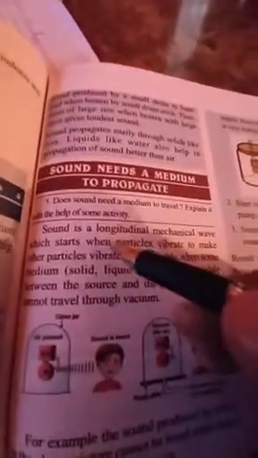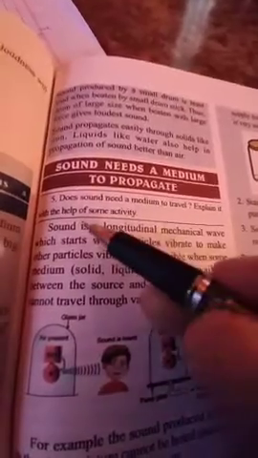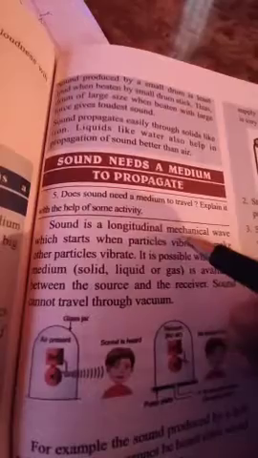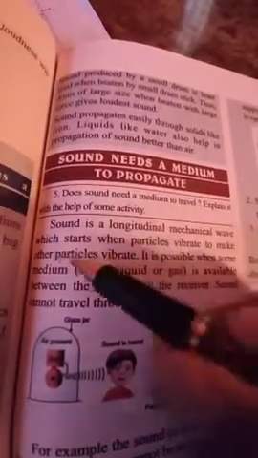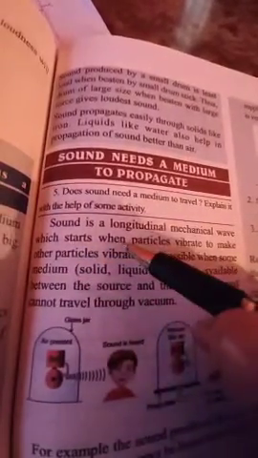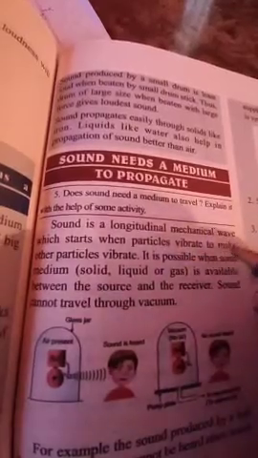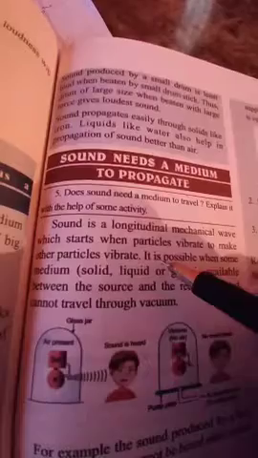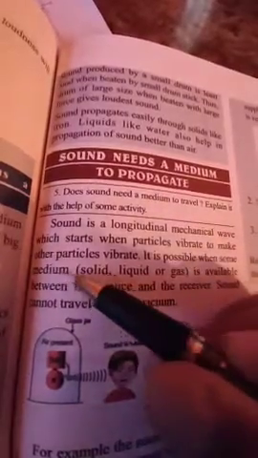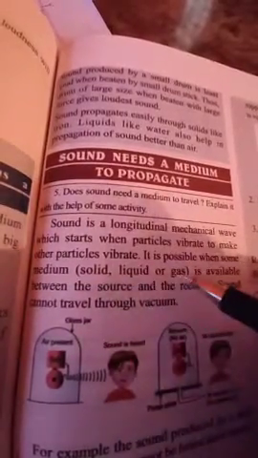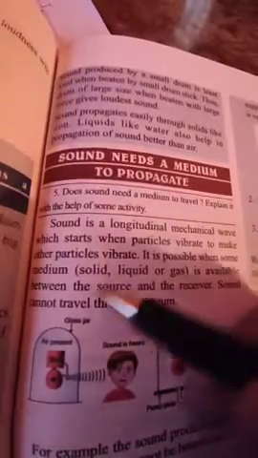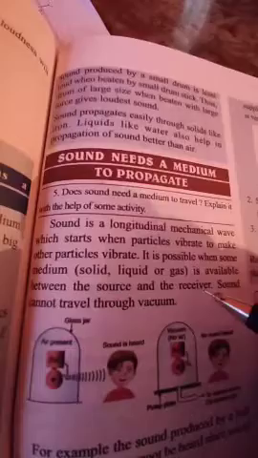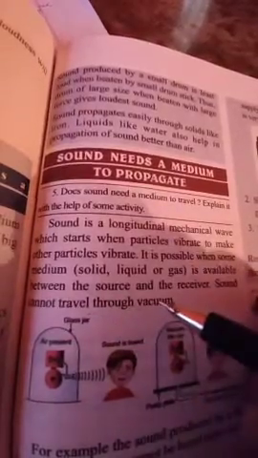In the previous video we learned that sound is a longitudinal mechanical wave which starts when particles vibrate to make other particles vibrate. It is possible when some medium, solid, liquid or gas, is available between the source and the receiver. Sound cannot travel through vacuum.